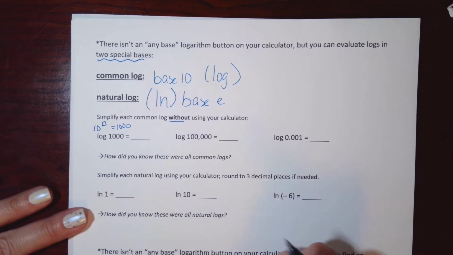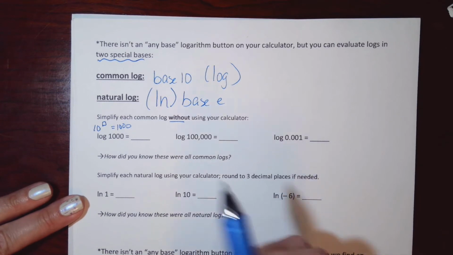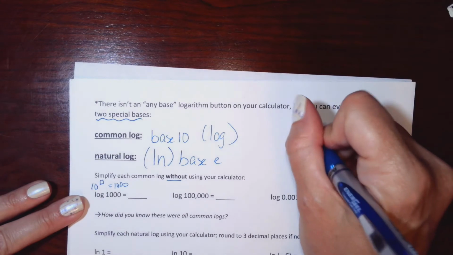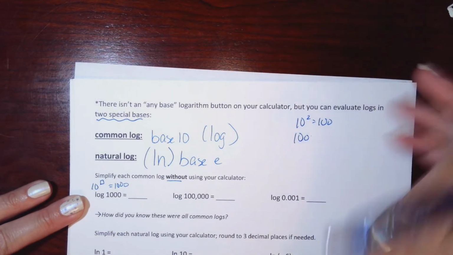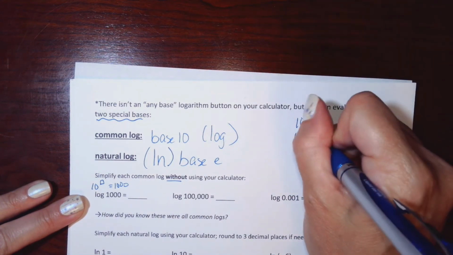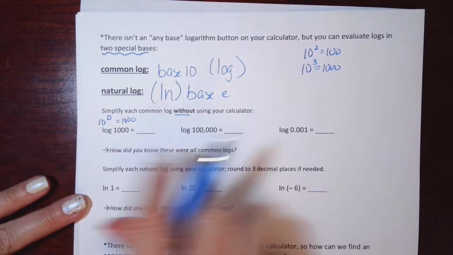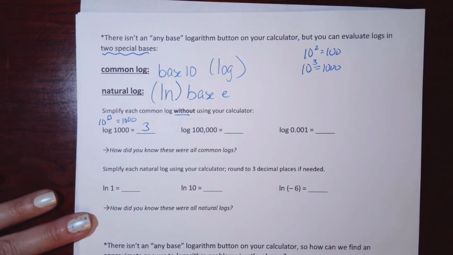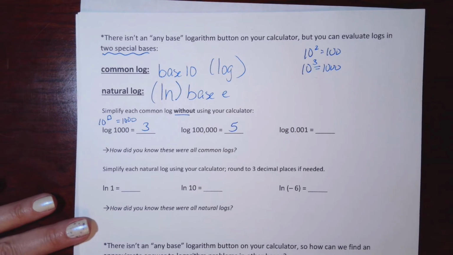Now, hopefully you remember that when I raise 10 to a power, I can just count the zeros. 10 to the first is just 10, 1 zero. 10 squared is 100, 2 zeros. 10 cubed is 1,000, 3 zeros. 10 to the 4th, etc. So here I have 1,000, that's going to be 3 zeros, so that would be 10 cubed. Here I have 1, 2, 3, 4, 5, so that would be 10 to the 5th power is 100,000.